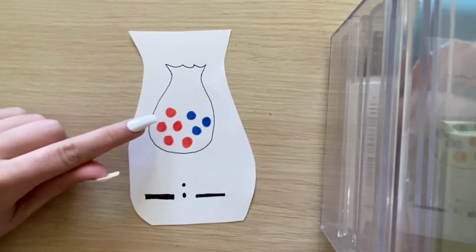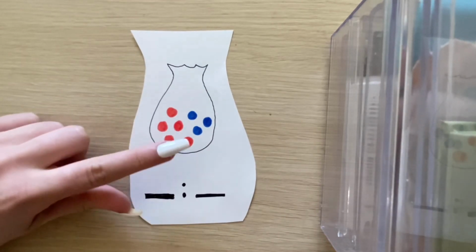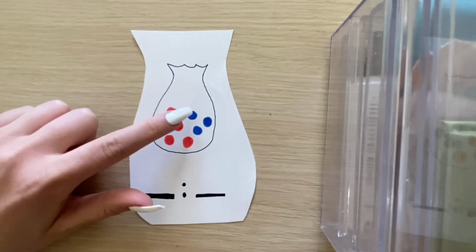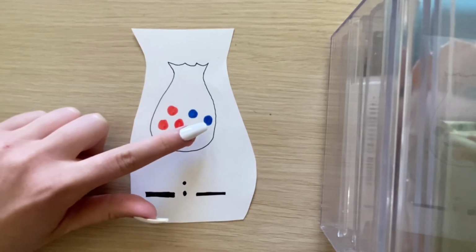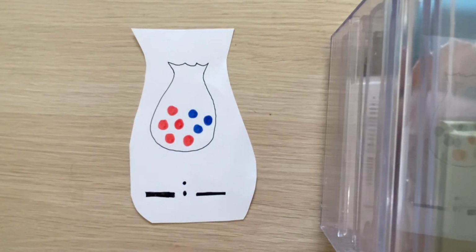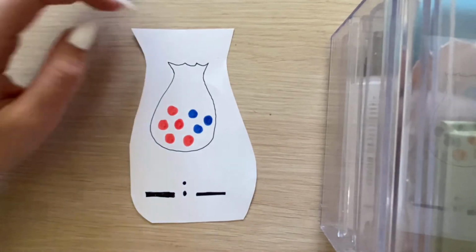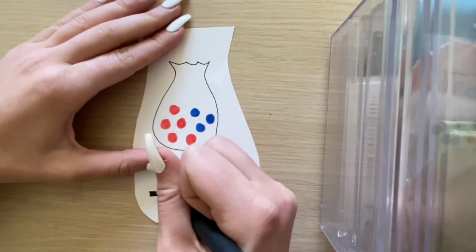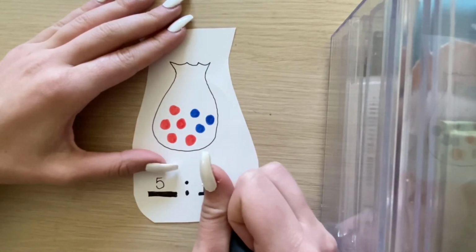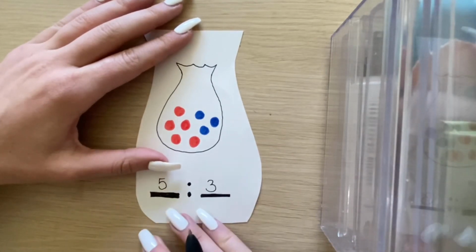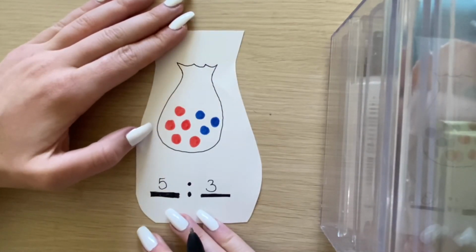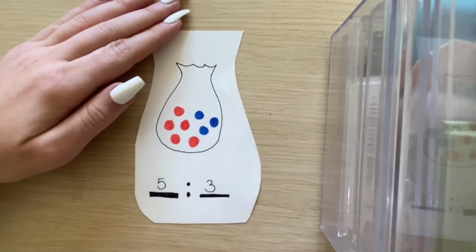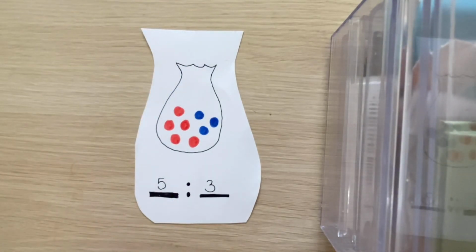We have 1, 2, 3, 4, 5 red and 1, 2, 3 blue. If we wanted to grab a red one, we would have a 5 to 3 chance of pulling red out of the bag over blue. Therefore, the ratio would be written as 5 to 3.